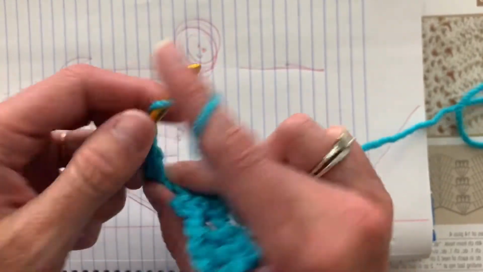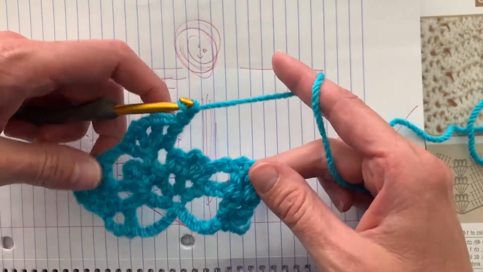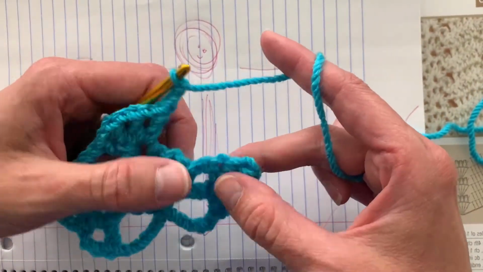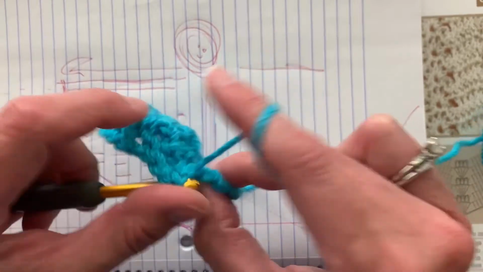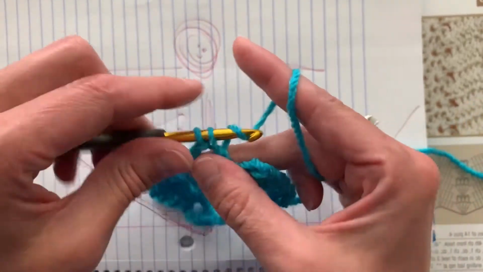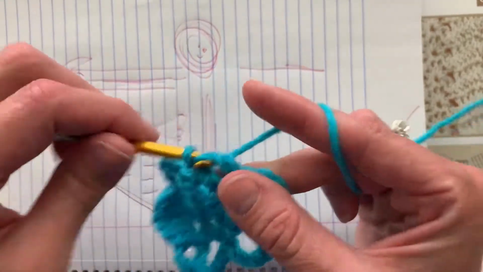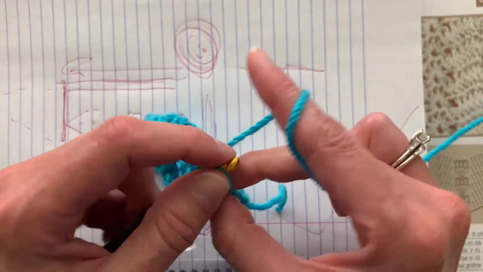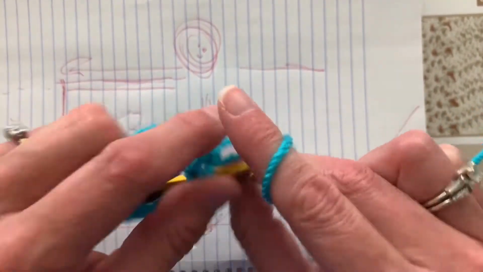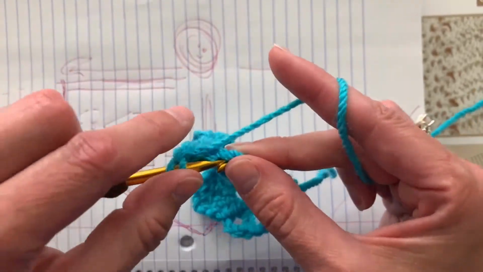Then we're going to chain 2, 1, 2, and skip the next scoop of ice cream, and in the last 3 double crochets we're going to do 4 because we're increasing on both edges now, not just the one edge, but both edges. And this is really how my mind works when I'm designing.